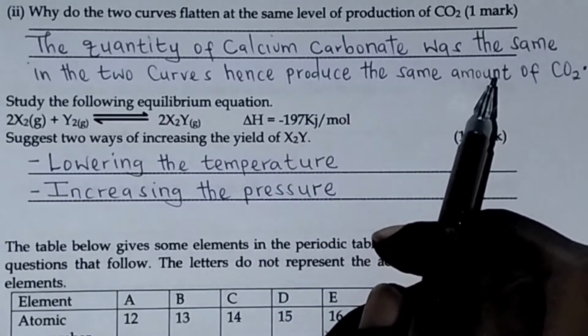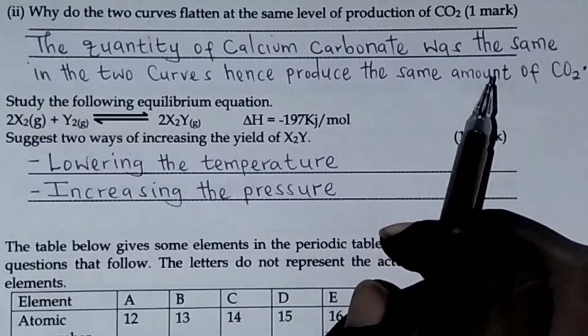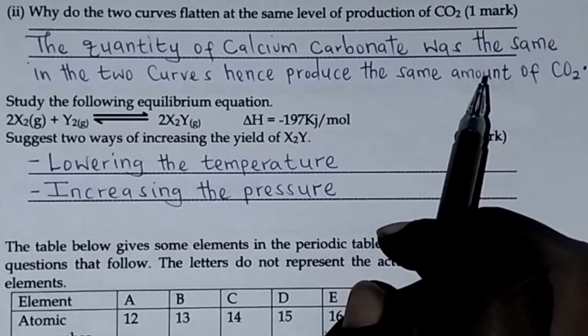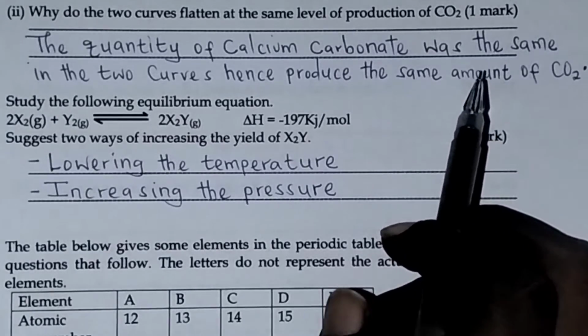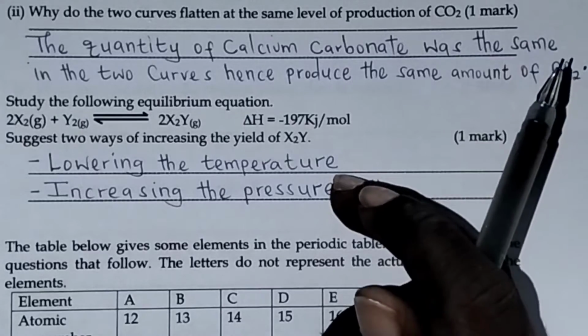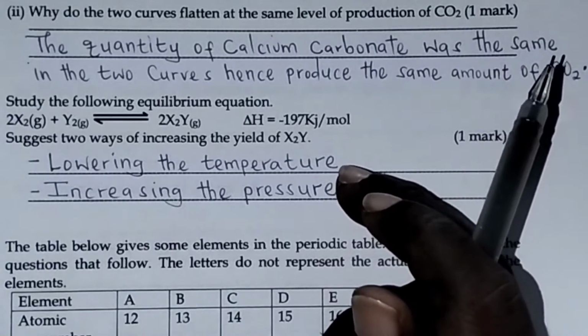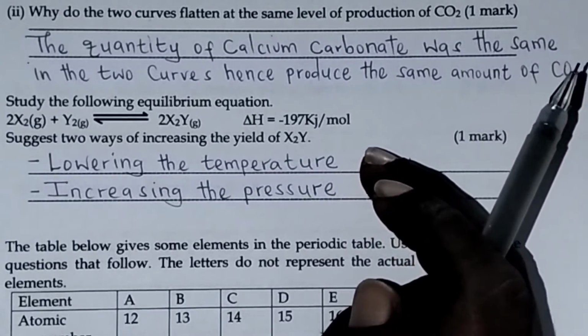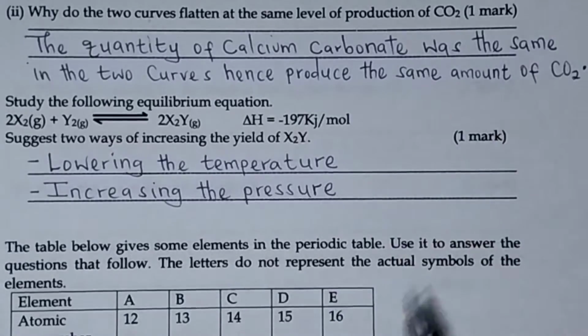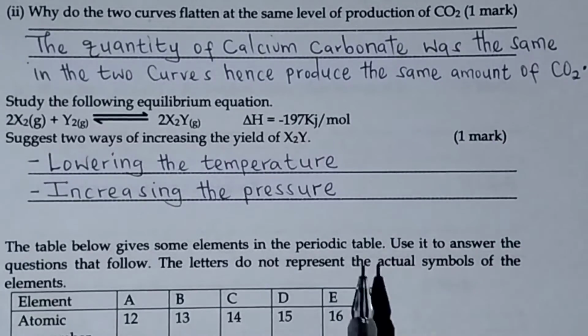Remember, we are told if one of the reactants is consumed, the reaction comes to an end. So, if the concentration of the acid is higher, that means the reaction is just faster, but it will produce the same amount of carbon dioxide, or the same volume of carbon dioxide.